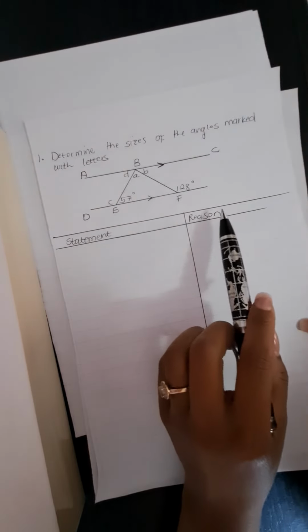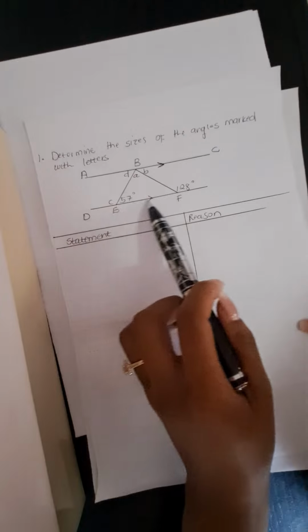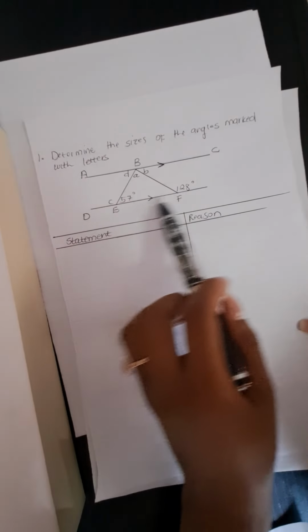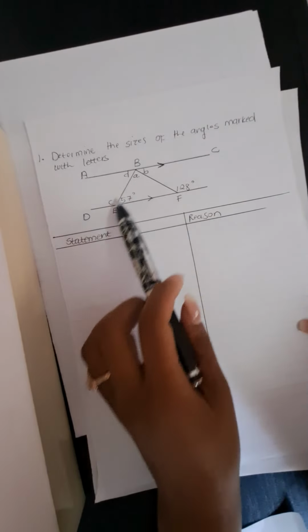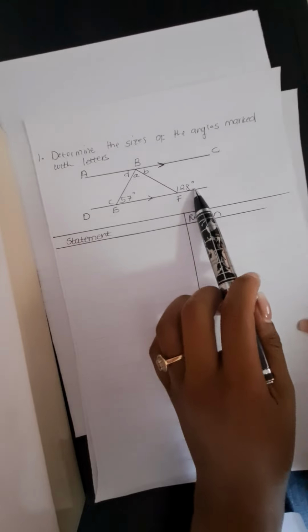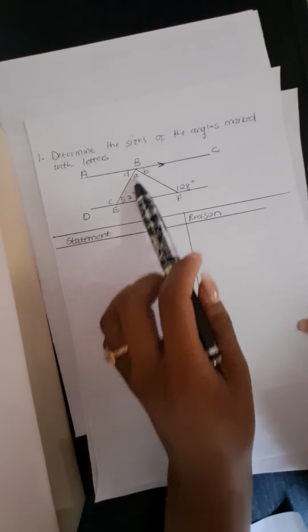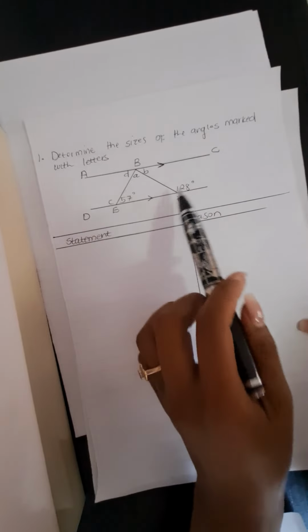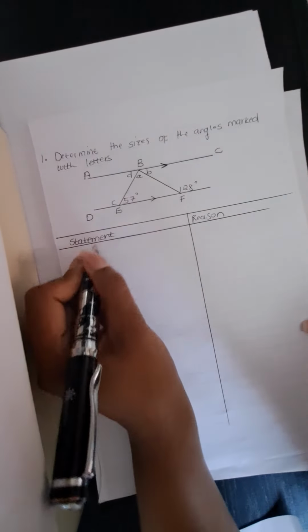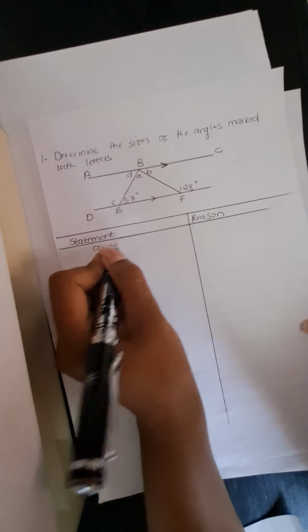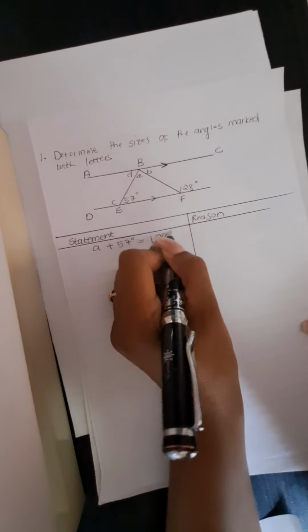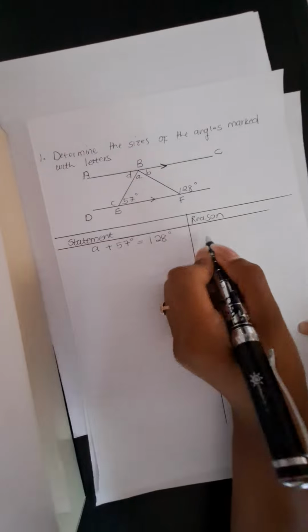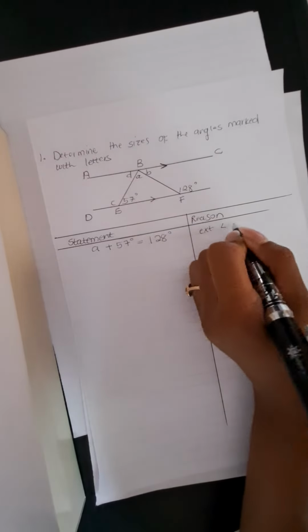So, if you guys check, you are having a triangle like that, right? So it will be easy for us to calculate angle A because I can see we are having the exterior angle, meaning the sum of these interior angles should be equal to 128 degrees. The statement in this case will be angle A plus 57 degrees is equal to 128 degrees. Then your reason will be exterior angle of a triangle.